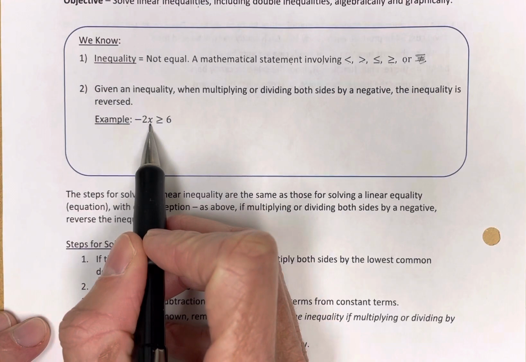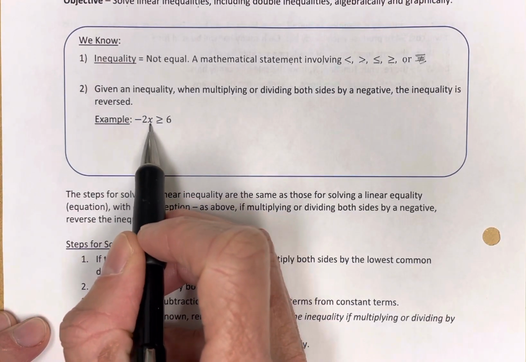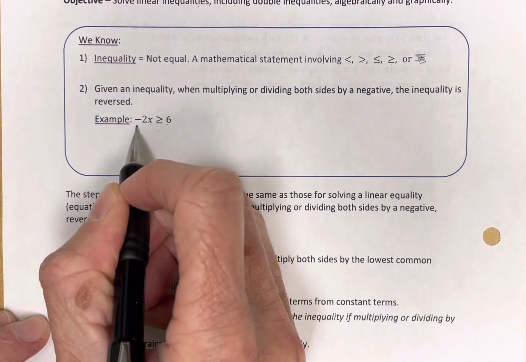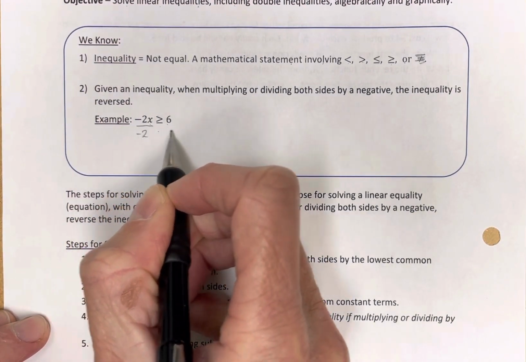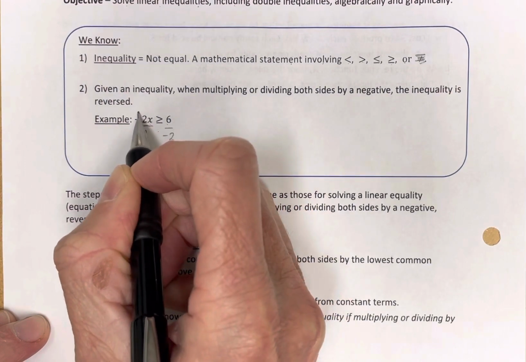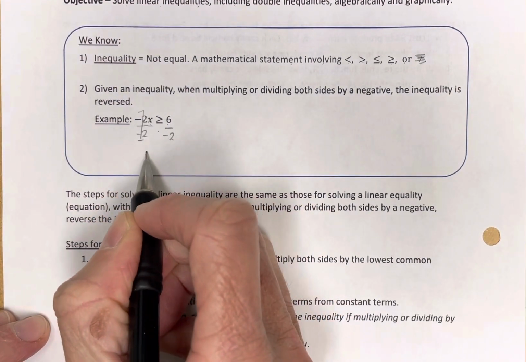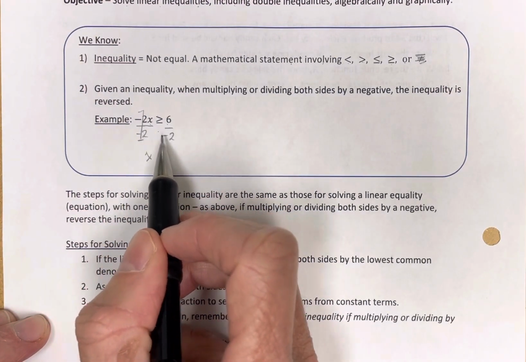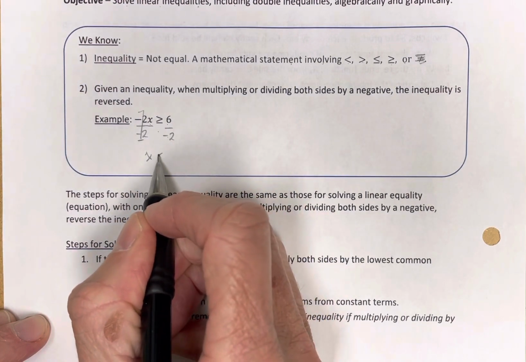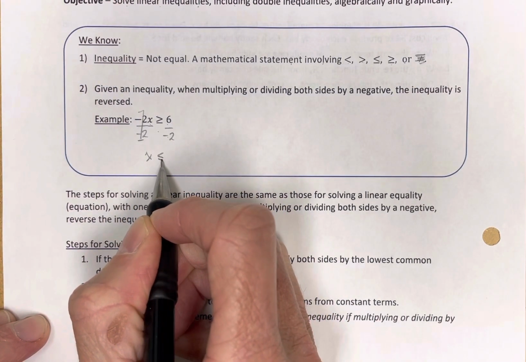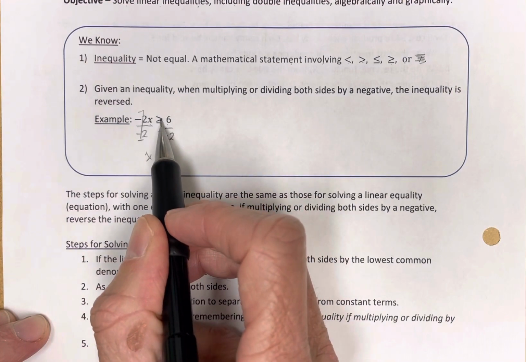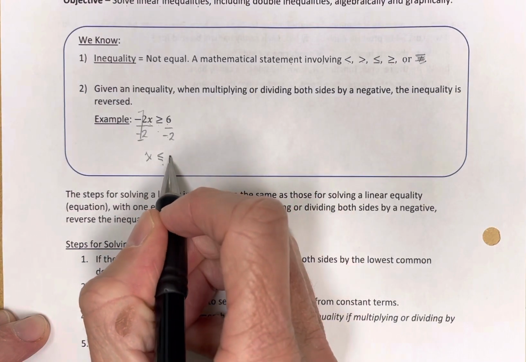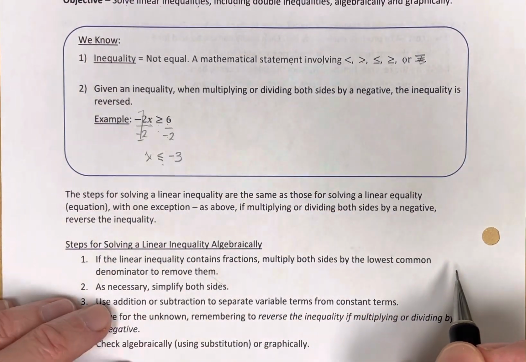So here's a quick example. I'm solving for x in this inequality. I have negative 2x is greater than or equal to 6. So I need to solve for x, I need to divide both sides by negative 2. That's a 1 there. And I have x, and because in this case I divided both sides by a negative, I need to reverse the inequality, change it from greater than or equal to less than or equal to, and 6 divided by negative 2 is negative 3.